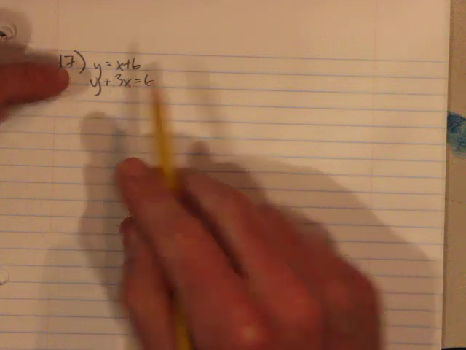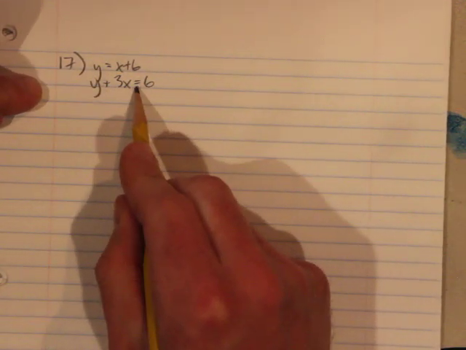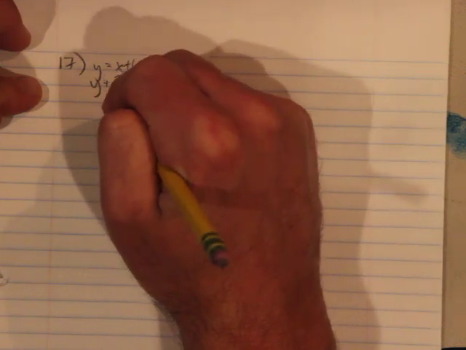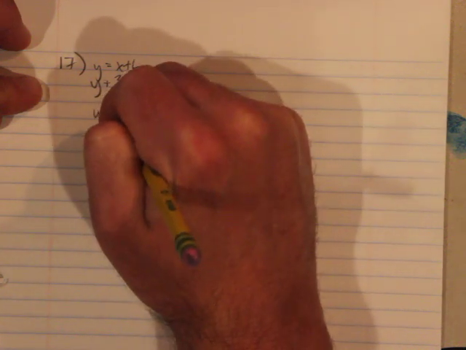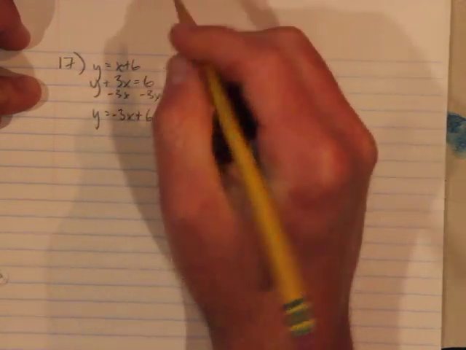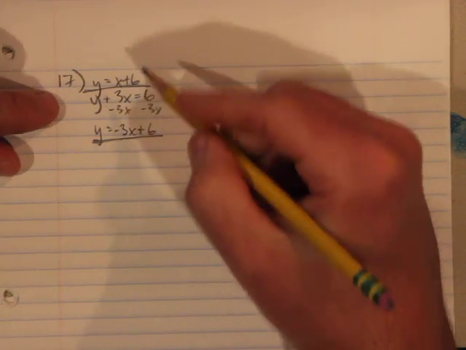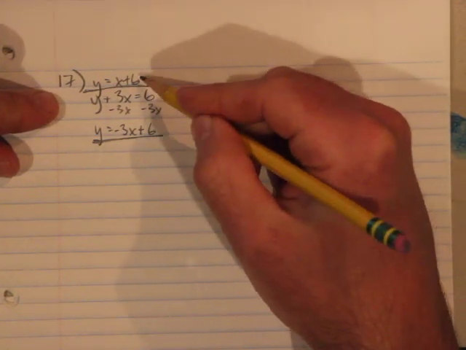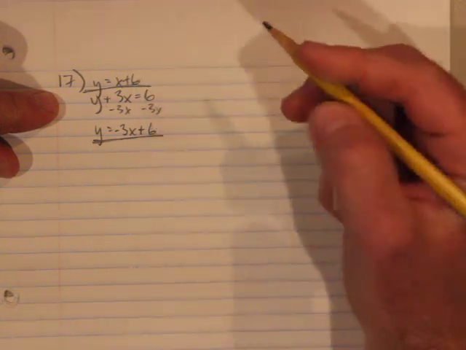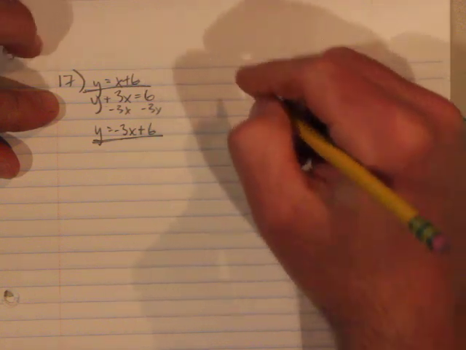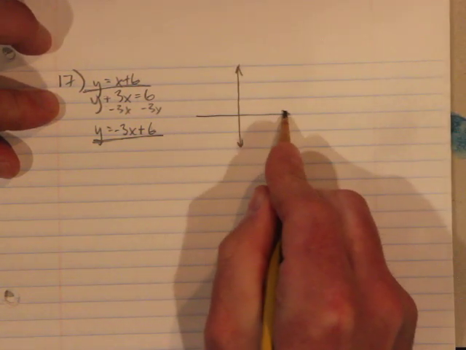So what I'm going to do here is solve this second one for y, and I'm going to subtract 3x from both sides. That gives me y equals negative 3x plus 6. So I'm going to graph this guy and I'm going to graph this guy. And I can already see that my solution is going to be 0, 6 because they both have the y-intercept of 6. But let's graph these guys anyways, because that's what we are being asked to do.